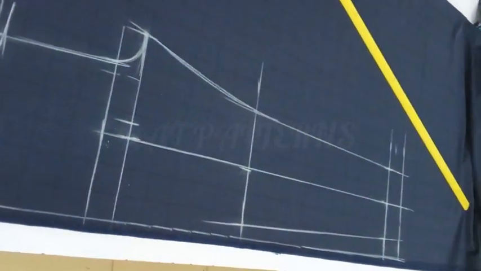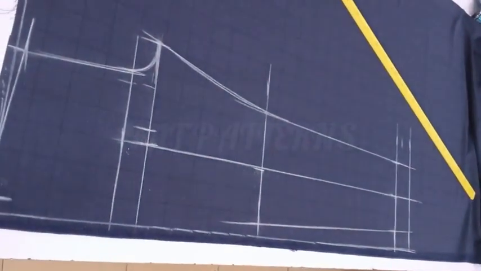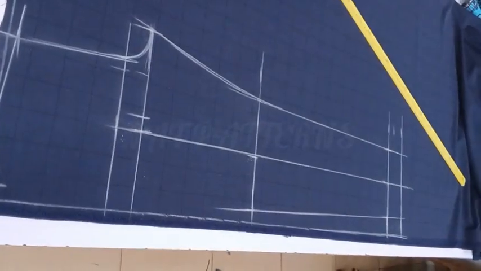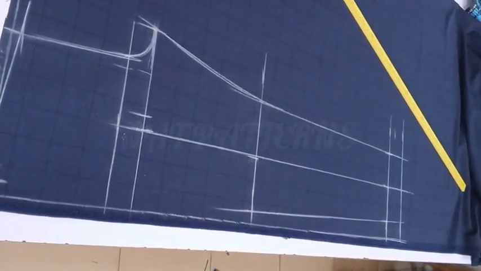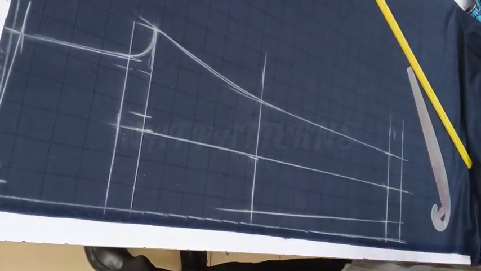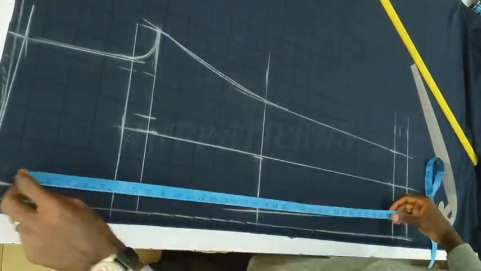I'm trying to adjust my camera now so that everything I'm doing will be captured, alright? So I'll shift it down a little.